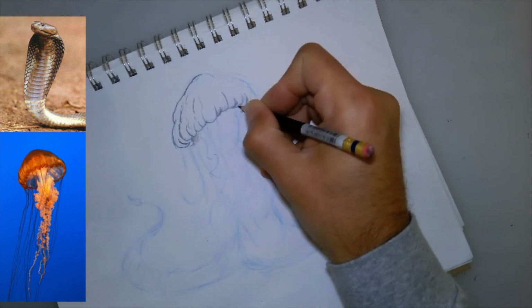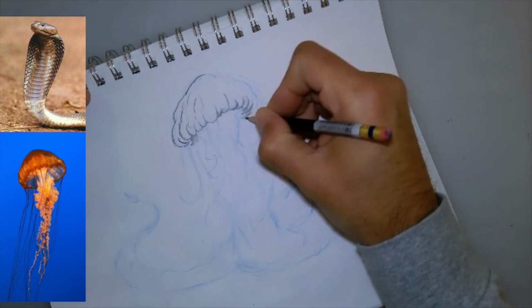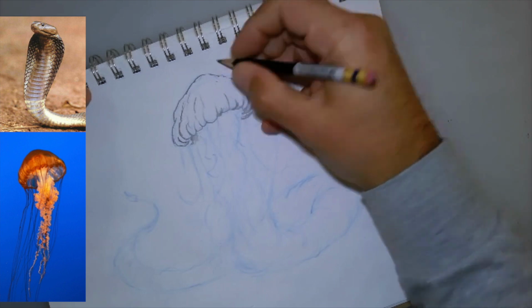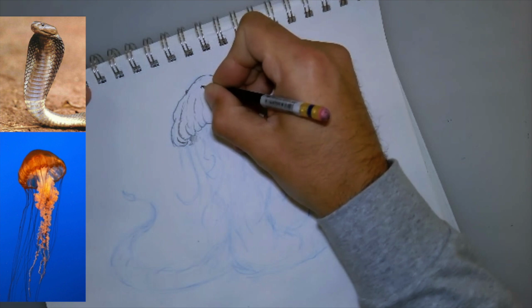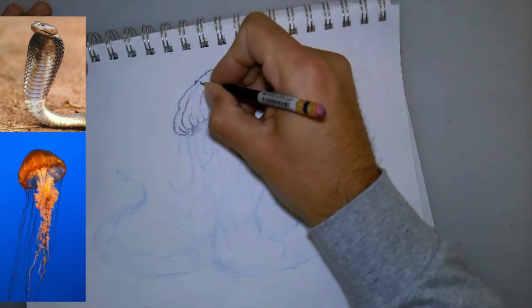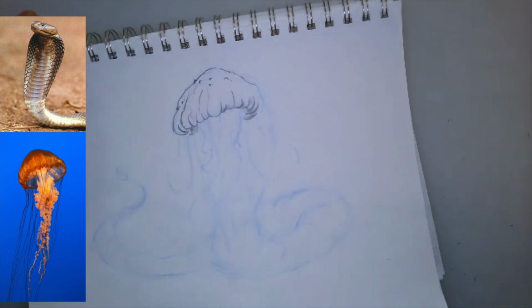And I kind of want to make it curled under, like it curls underneath there. Okay, gonna give it little wart kind of things on its skin, just to add to the uneven feel.